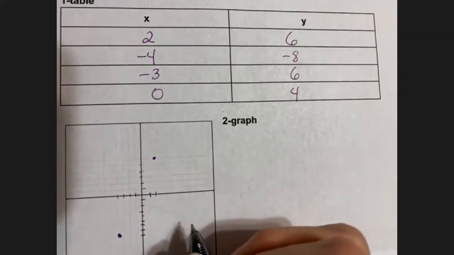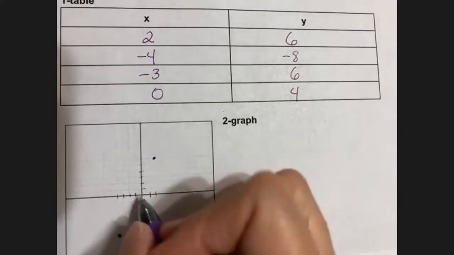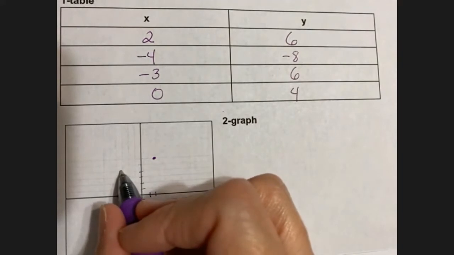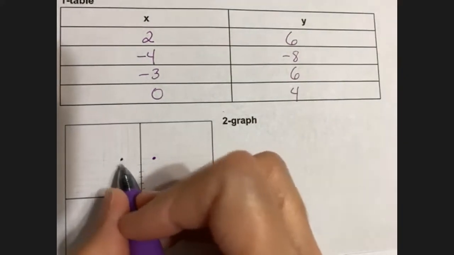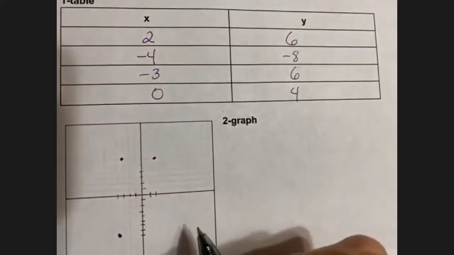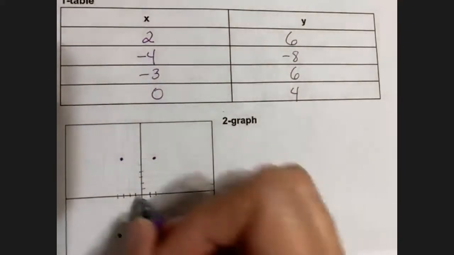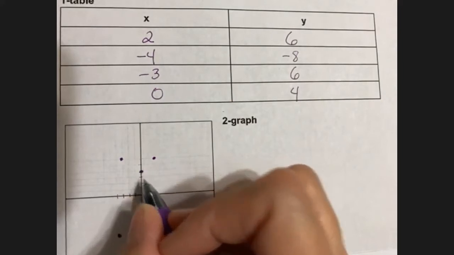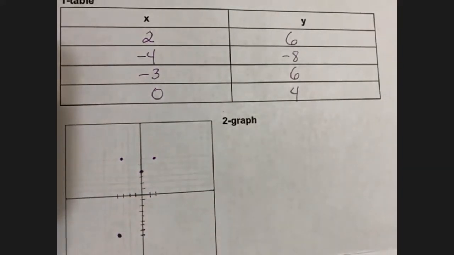And then the next point is (-3, 6). So I'm going left 1, 2, 3, up 1, 2, 3, 4, 5, 6. If you notice, we're kind of all over the place, aren't we? And then the last one is (0, 4). So 0, then up 1, 2, 3, 4. If you notice, it's not connected dots. I'm not making lines. It's just a series of 4 points, and it could be any number of points that you put.